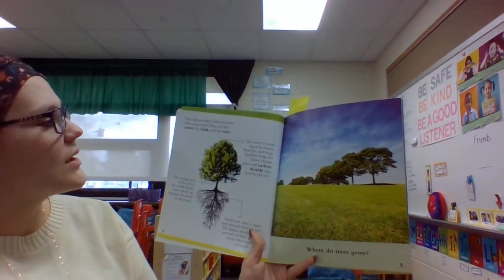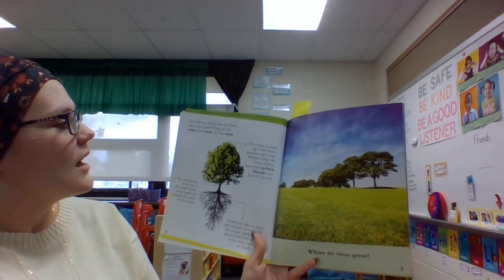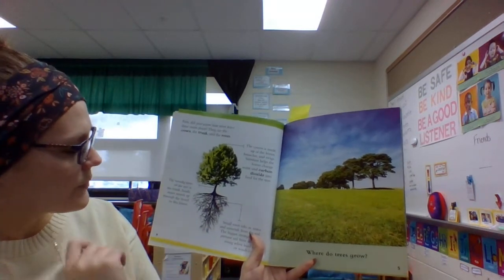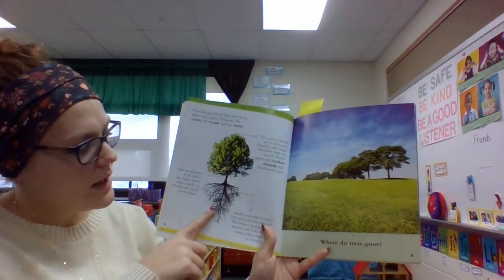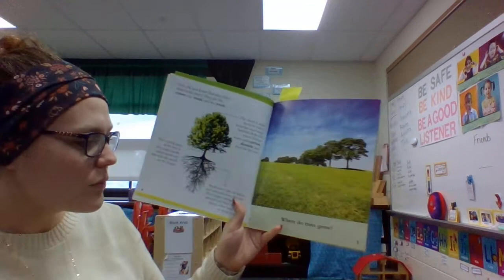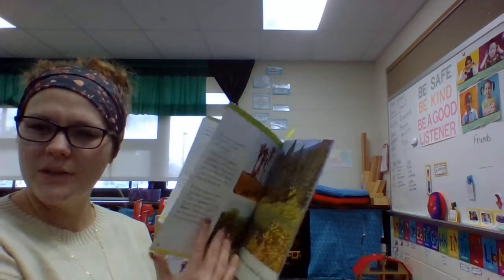First, did you know that trees have three main parts? They are the crown, the trunk, and the roots. Roots are below the surface, underneath the tree. Then at the surface we begin the trunk and then the crown. Where do trees grow? Where do you think they grow?